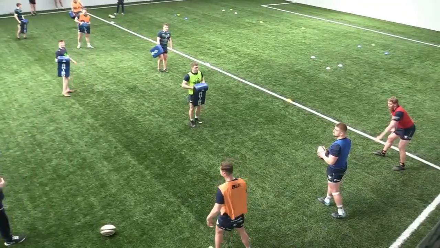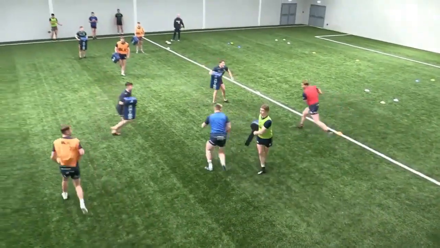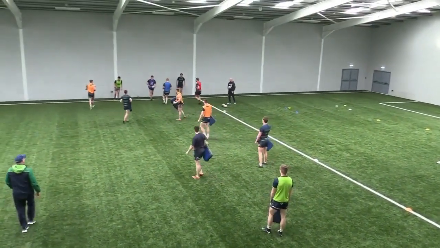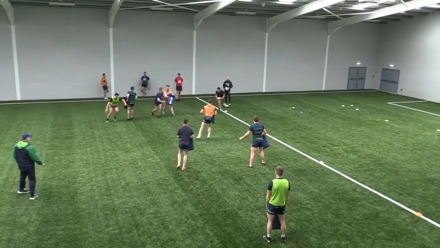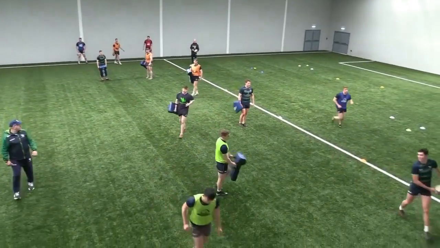Here we see the players are working in a narrow channel, focusing on decision making and offloading before and after contact. At the start, the common theme is that the support players are quite flat, this leading to a lot of forward pass and static attack, and a pretty slow going through the drill.